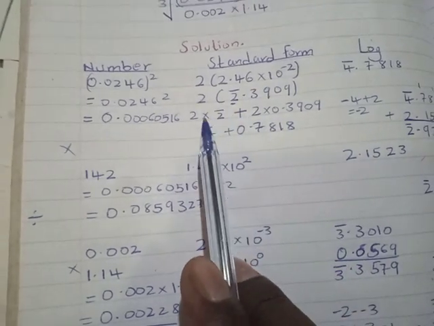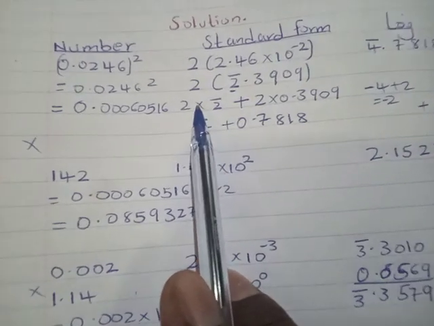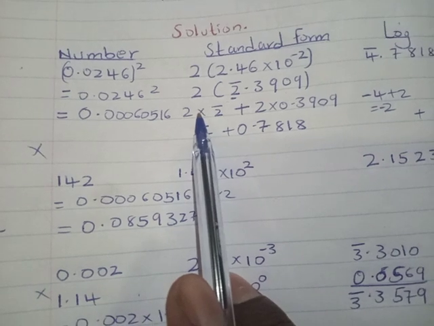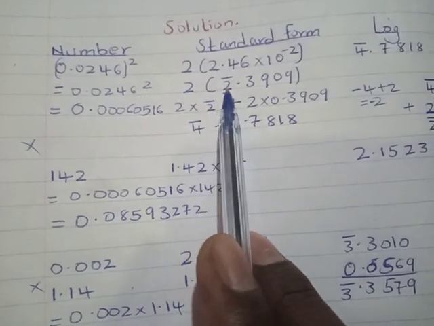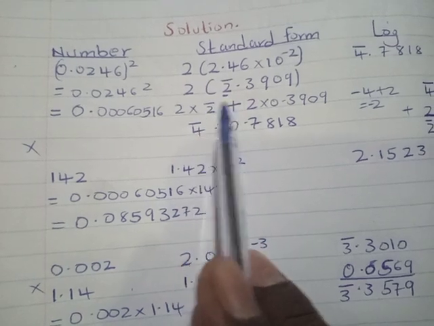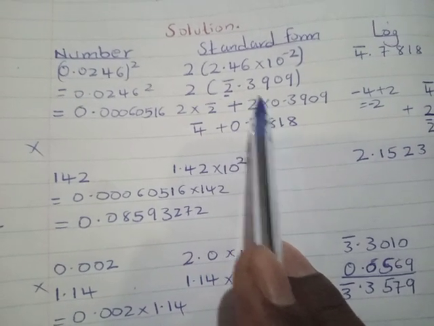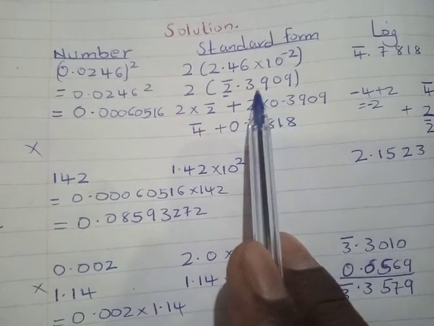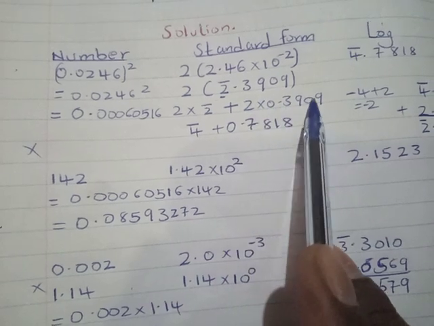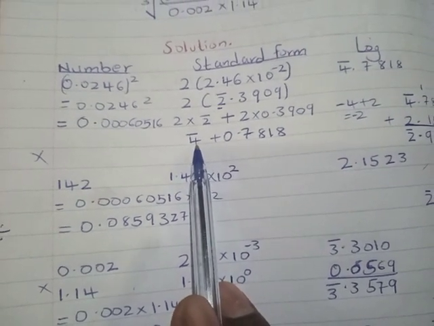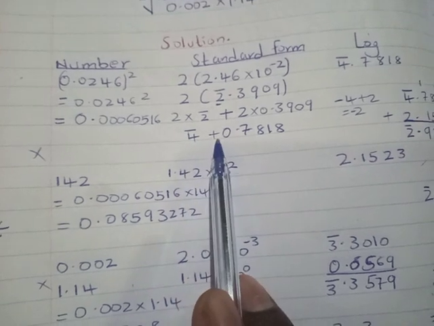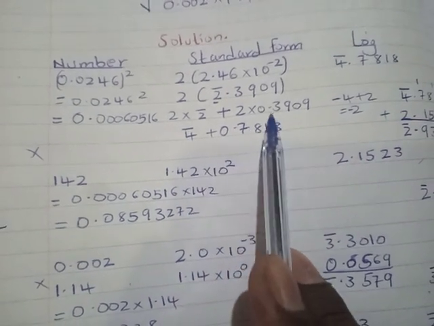Now we open our bracket. When you open the bracket, we multiply each digit in the bracket by 2. So we take 2 by bar 2, or negative 2, plus 2 times 0.3909. So our answer here will be bar 4, because that is same as negative 4, plus 2 times 0.3909.